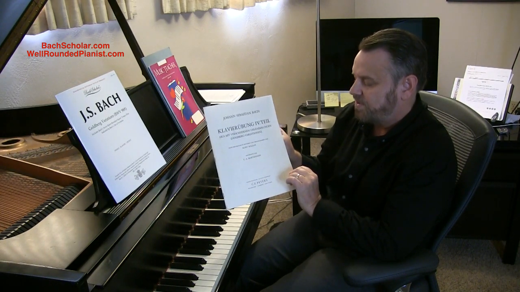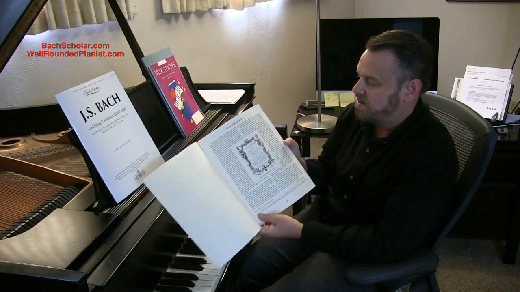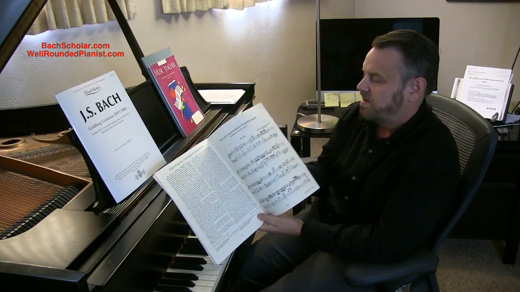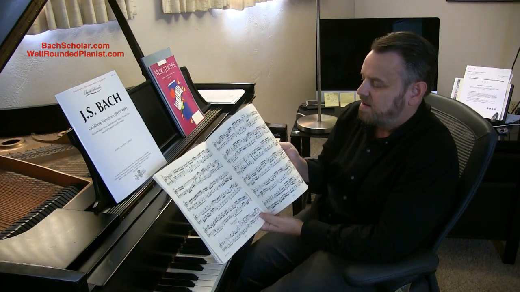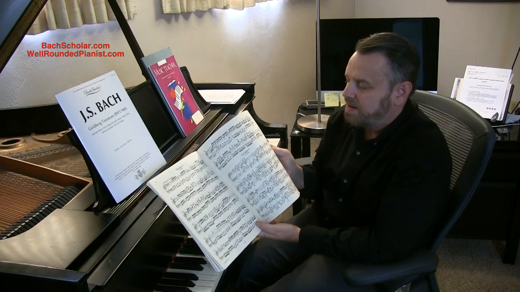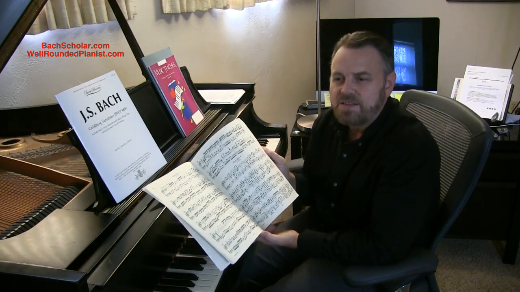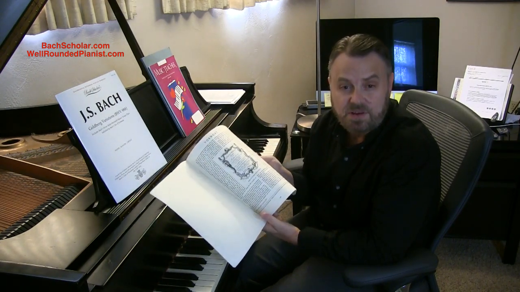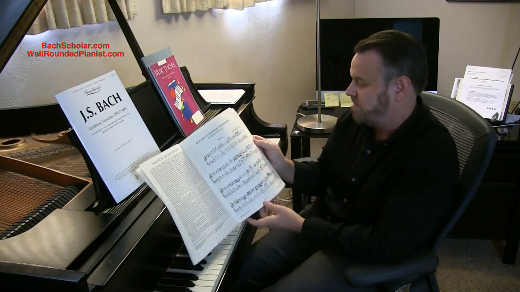The cover has since fallen off. This is published by C.F. Peters, 1937. It's a nice Urtext edition. It looks like this. And it took me probably a year or so to learn these. And a few months after learning them, it probably took me 6 months before I even noticed this peculiarity about the notation.